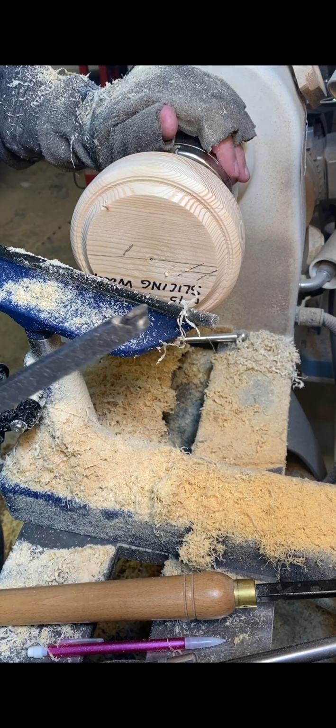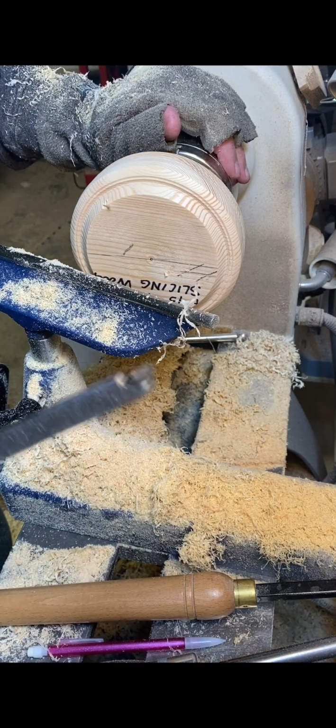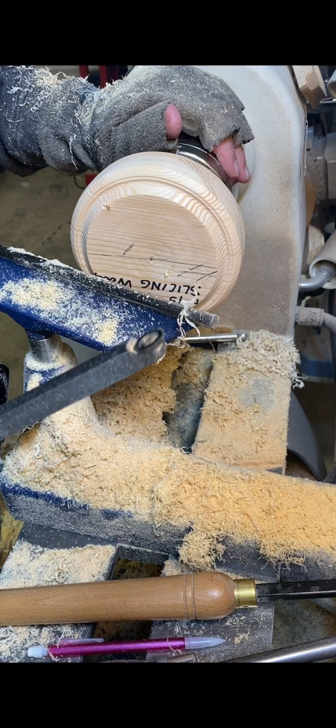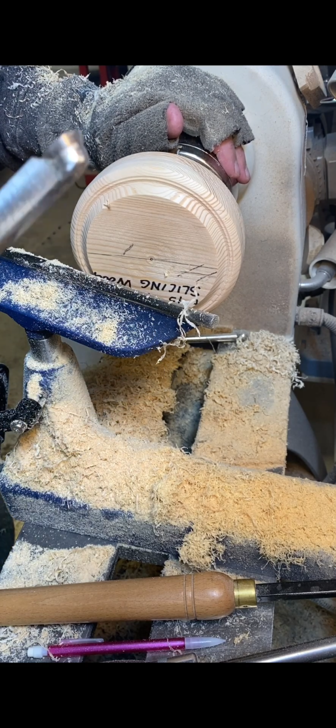Do I love my bowl gouges? Absolutely. Do I love my spindle gouges? Absolutely. But do I love my carbide equally as well? Absolutely.